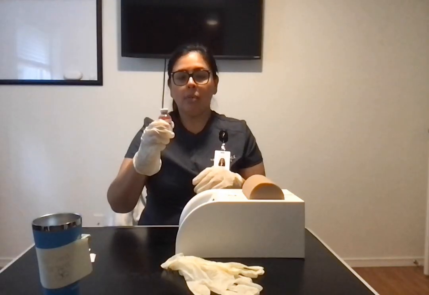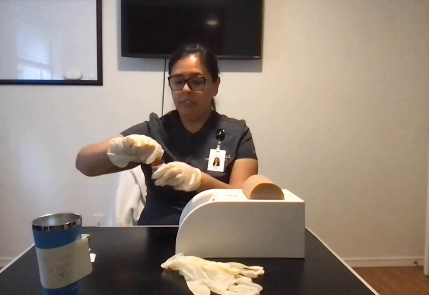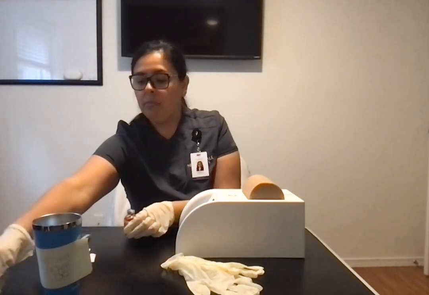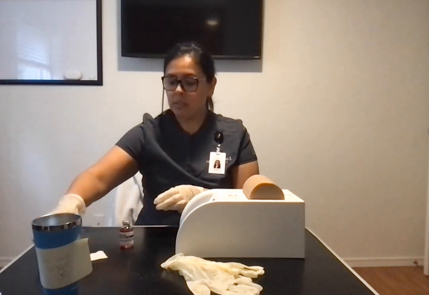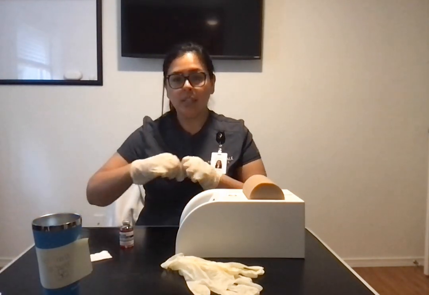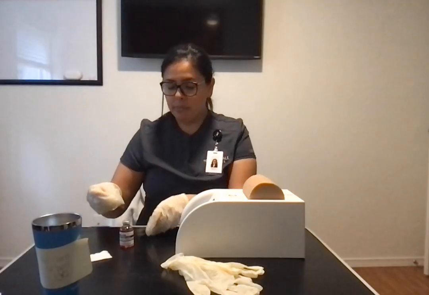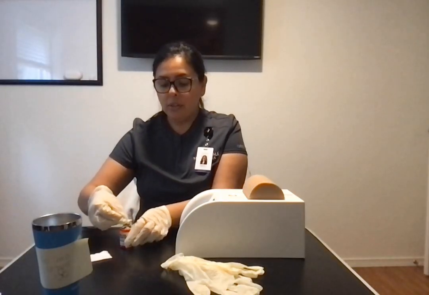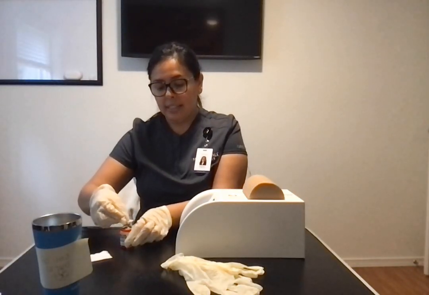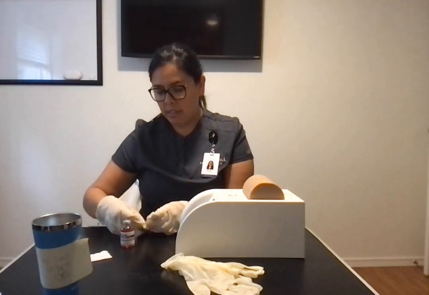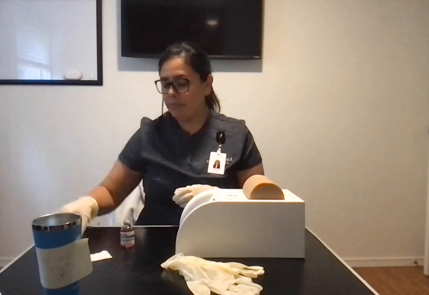This medication has not been opened yet, so I will go ahead and remove the cap. Put that in the trash. Next, I'm going to clean the top with an alcohol wipe. Even though it's a new bottle, we still want to make sure that it's clean for the patient. Put that in the trash as well.